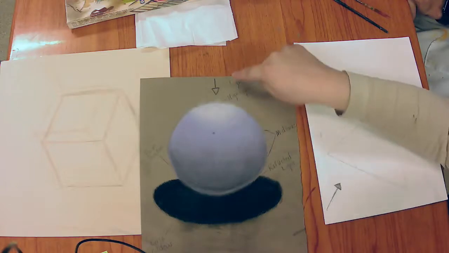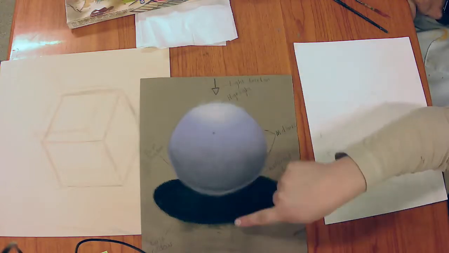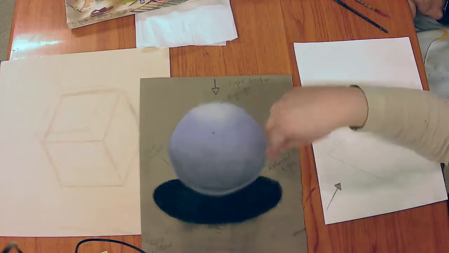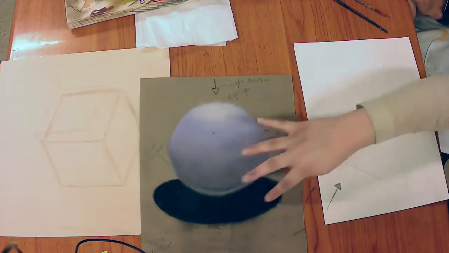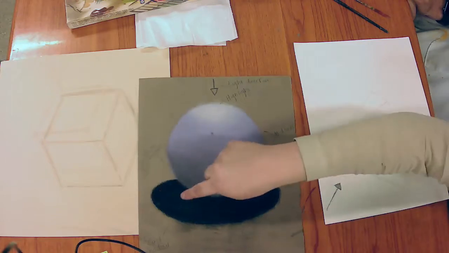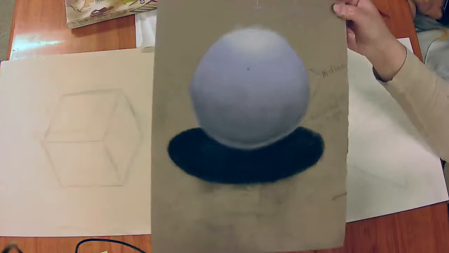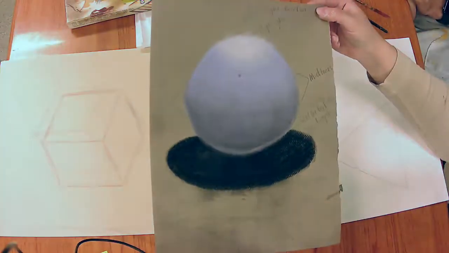With the light coming straight down, there is just a little bit of light that reflects back up onto an object at its base. And then this big black shadow we got here is the cast shadow. So that's our basic idea today.